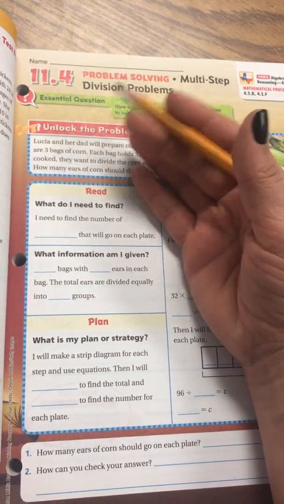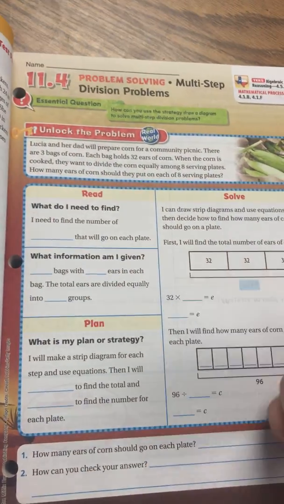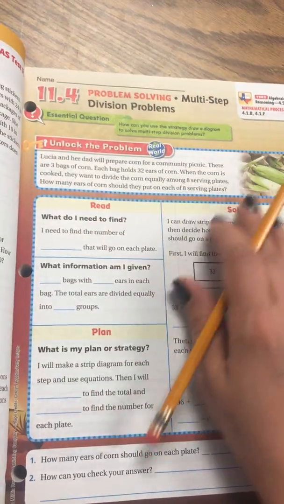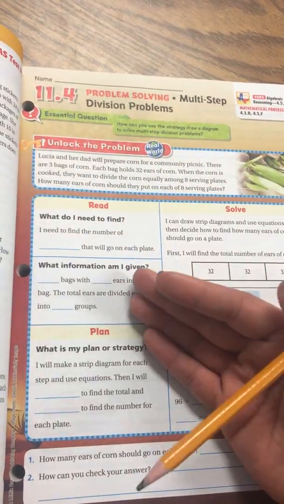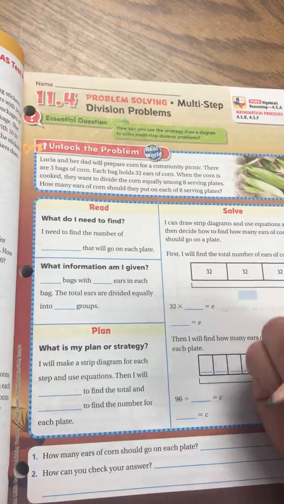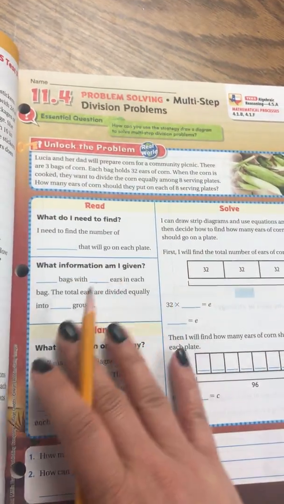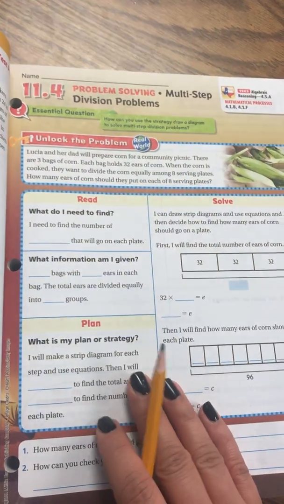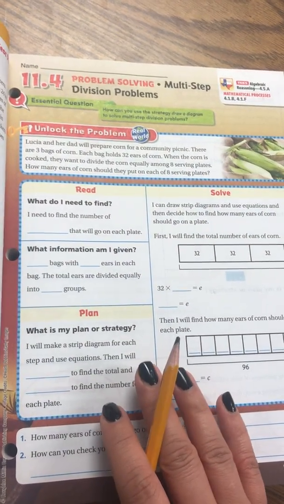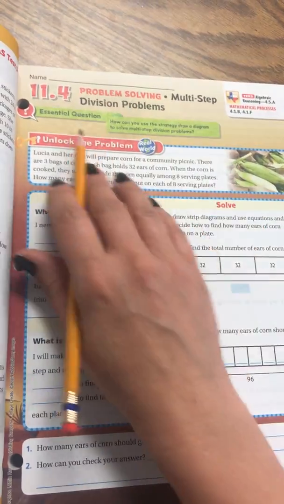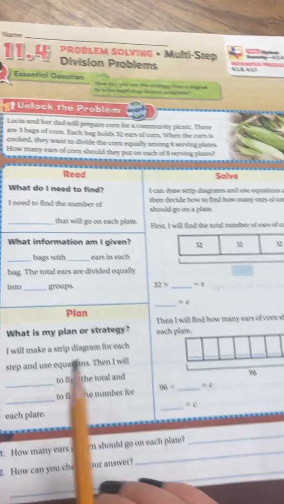So that means you might have to add something first and then get the total and divide it up. It could be that you need to subtract something first and then get the answer and divide that up. It might be that you have to divide first and then add something up. Just know that there could be a combination of different operations that you will need to use in addition to dividing. So let's take a look at our first problem.